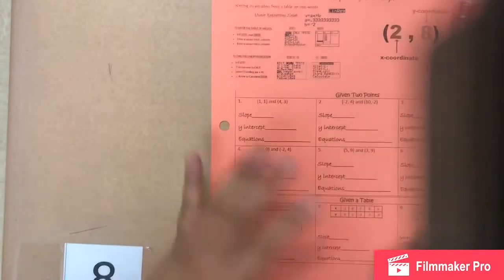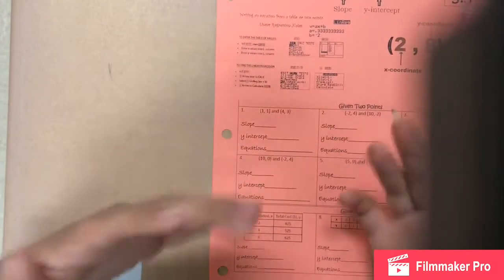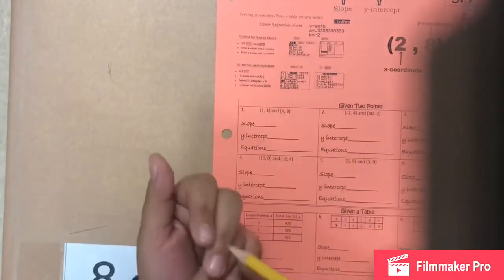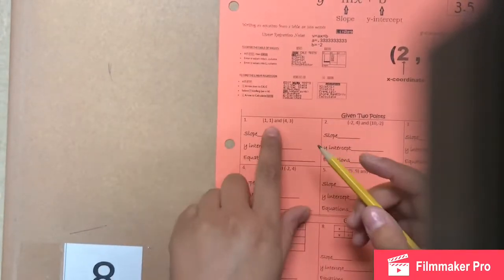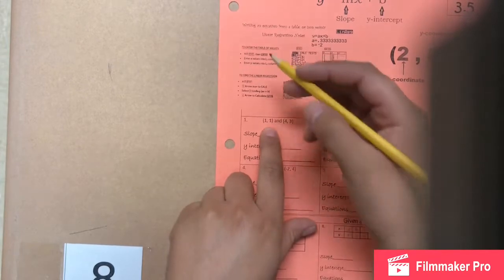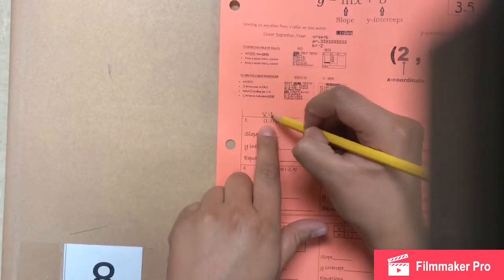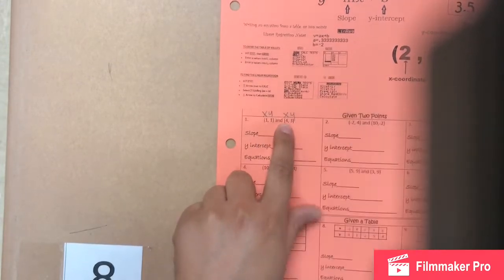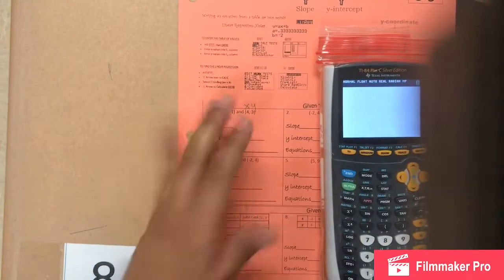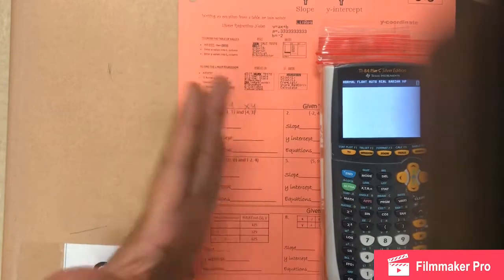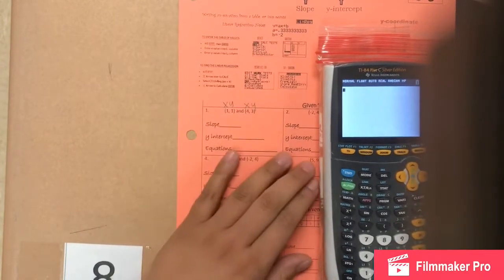So first things first, number one, if I'm given coordinates, make sure you know the difference between your x coordinate and your y coordinate. So x comes before y in the alphabet, so x comes before y on my ordered pair. So this is xy, this is xy. The reason why that's important is because when I type this in the calculator, I need to make sure I put my x's on the left and my y's on the right. So here's some calculator steps.